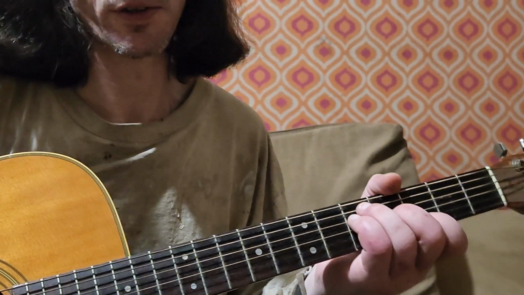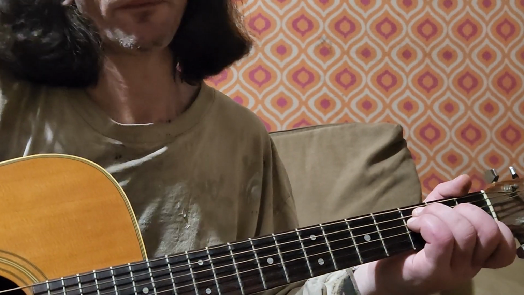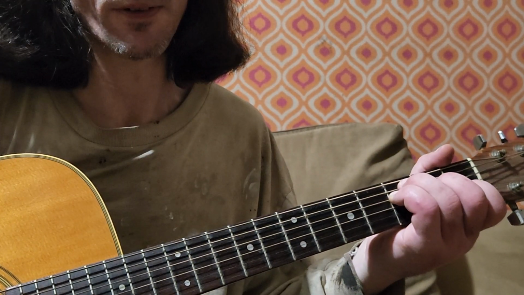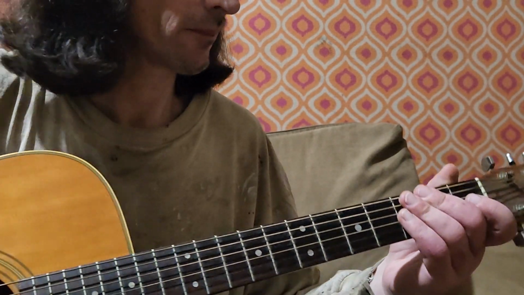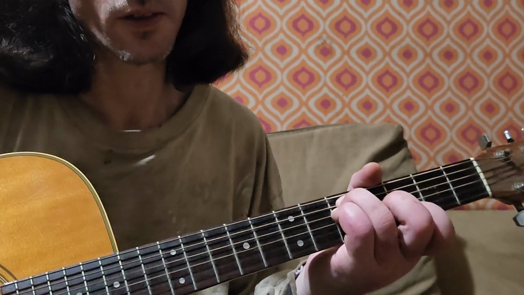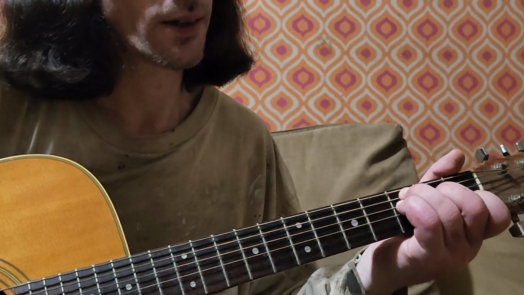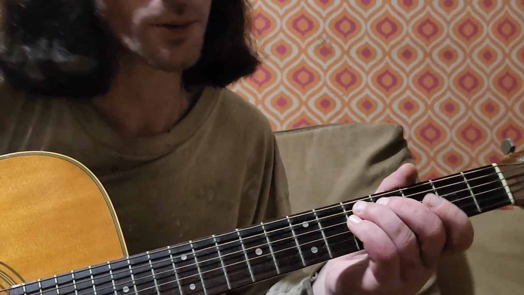So just G one way, G high to low, then slide F. Actually, it would be G low to high to low, and then F, high to low to high. Just back and forth.